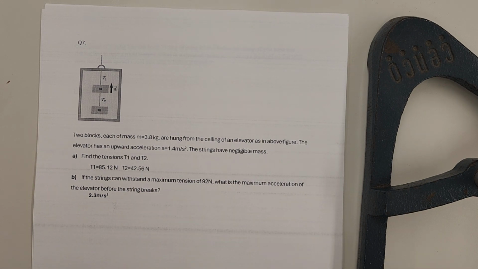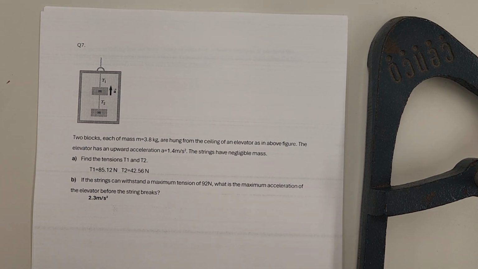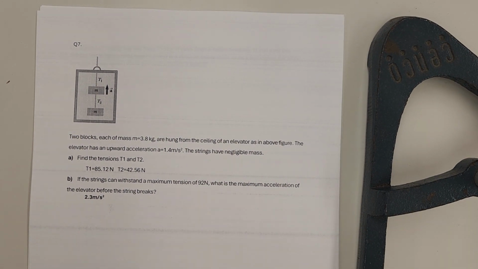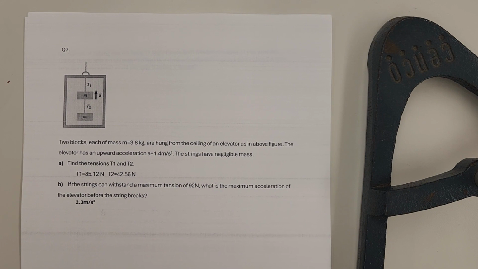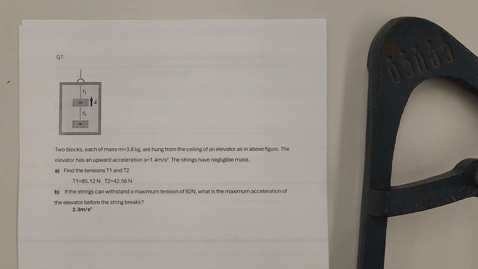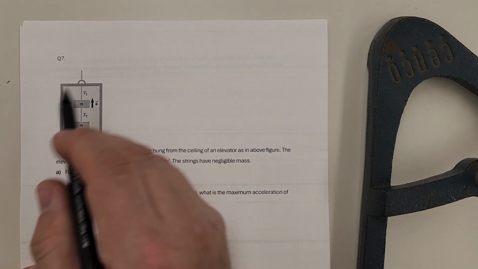If you are inside the elevator looking at the blocks, you will see an acceleration downward because you are in the elevator feeling the acceleration, according to Newton's third law, the equal and opposite reaction. So there are 2 different ways of looking at it. One brings you a positive number, and the other one you have to put in as a negative number in equilibrium. Okay, so either way it works out, as long as we can picture this correctly.